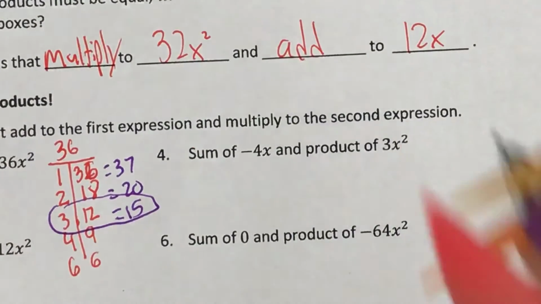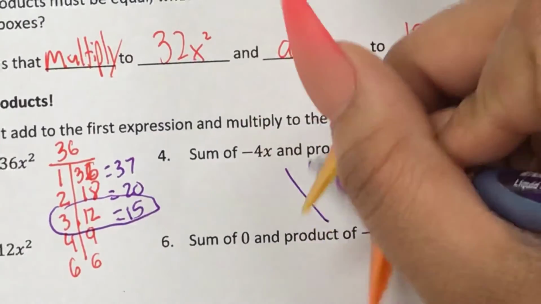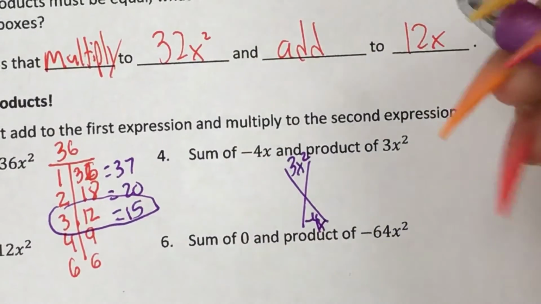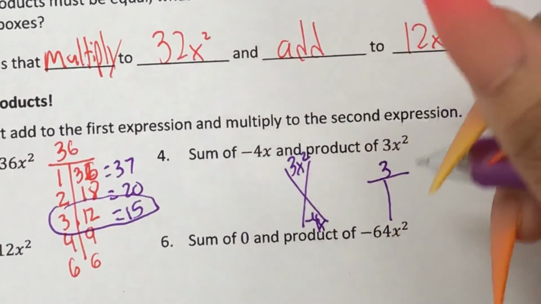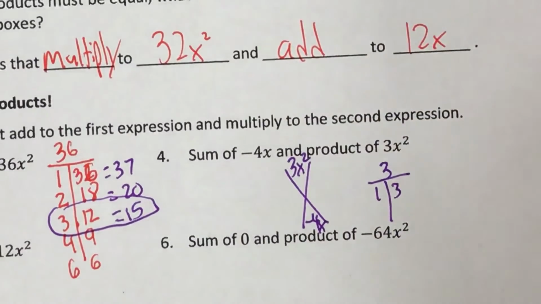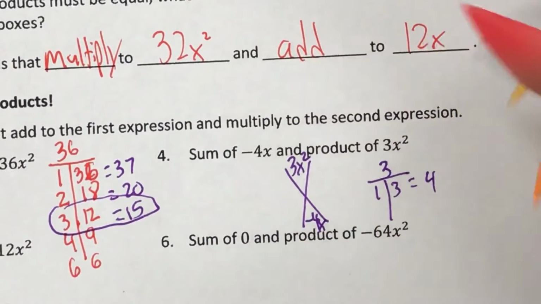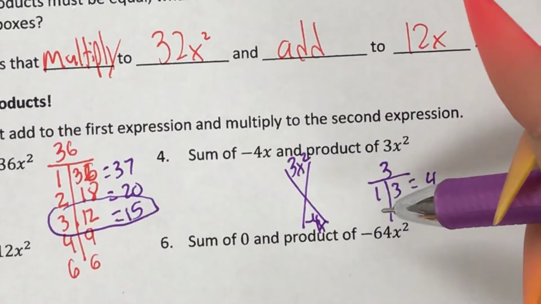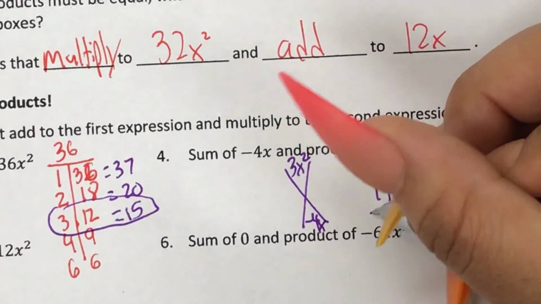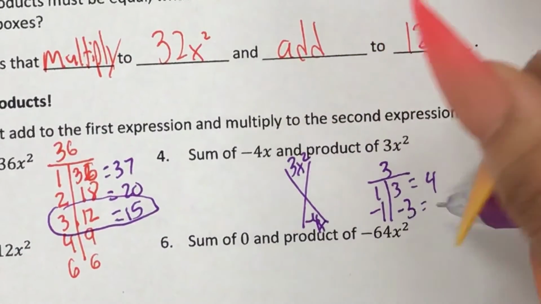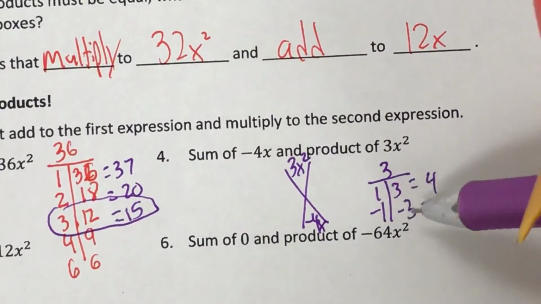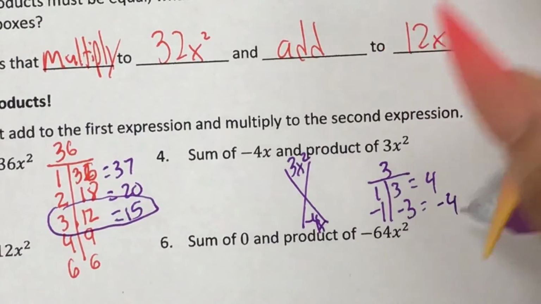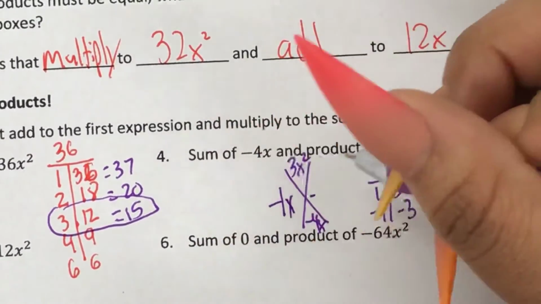All right, sum of -4, product of 3x squared. So 3x squared goes to the top, -4x goes at the bottom. So what are the factors of 3? 1 and 3. That's it. So 1 plus 3 gives you 4. But I want a -4. So if you have the right number but the wrong sign, change the signs for both numbers. Change this to a -1, change this to a -3. Now you have to change both of them. You can't change one but not the other. Okay, so -1 plus -3 gives you that -4 that you need. So -1x and -3x.